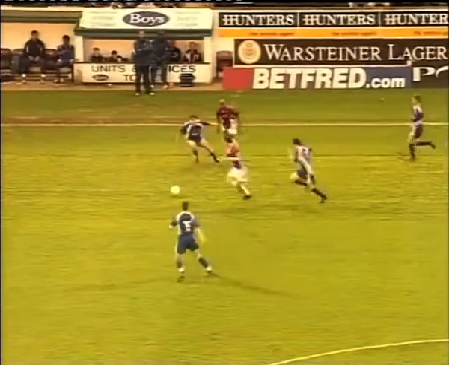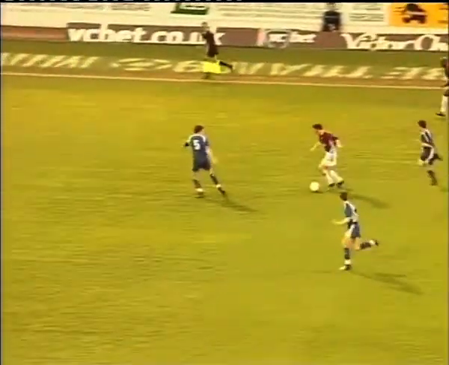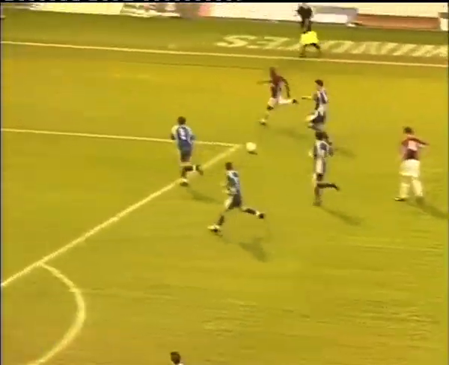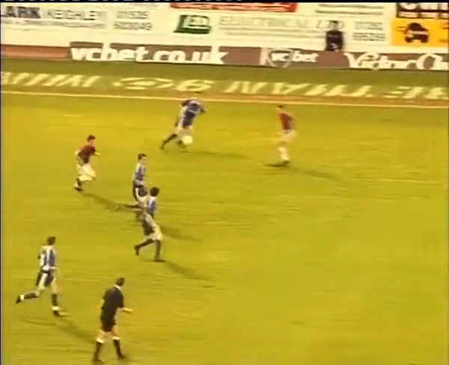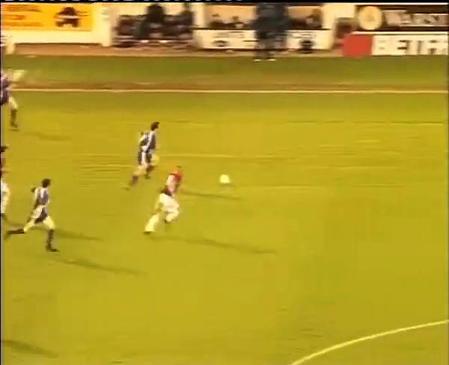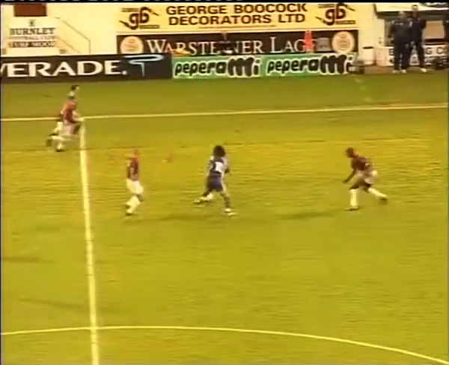Here's Hanley, ball inside, finds Hughes having a good spell here. It's Booth, in fact. Booth just helps it on to Hanley. It's good recovery from Swindon. Done well. Ball back inside. And that's Stroud getting forward.